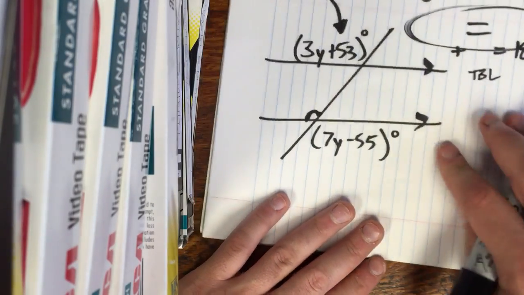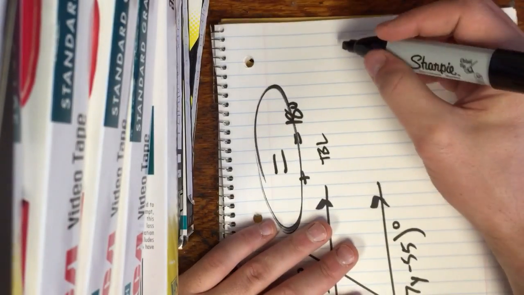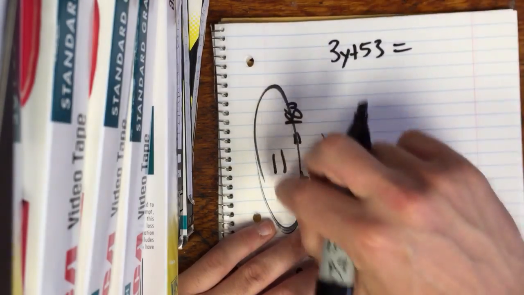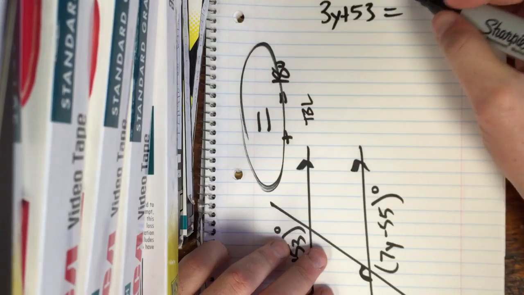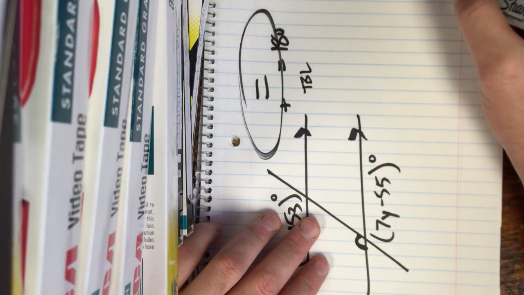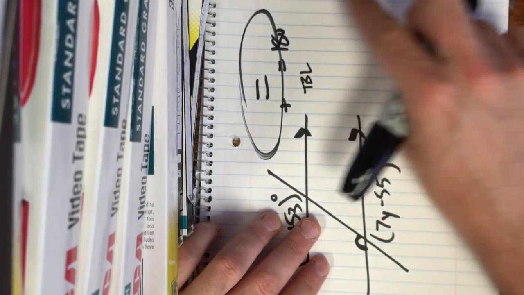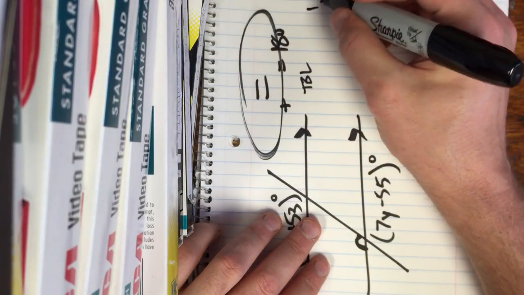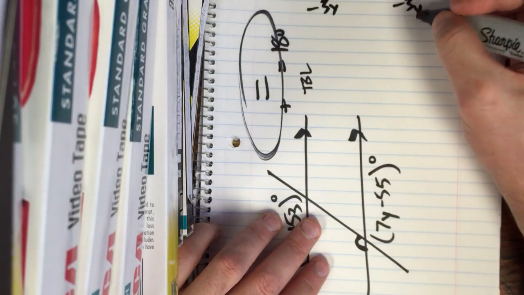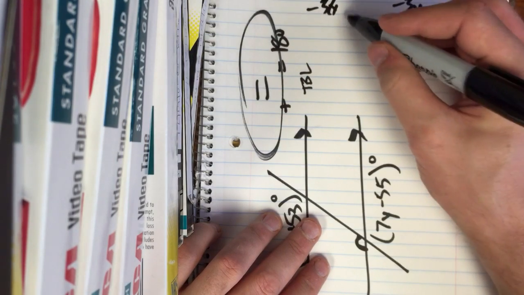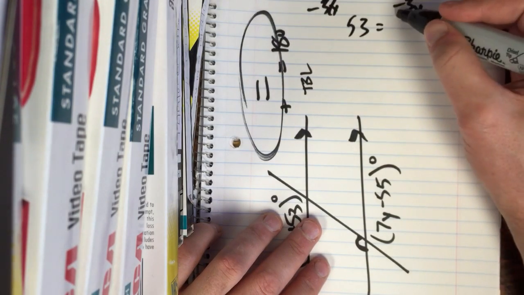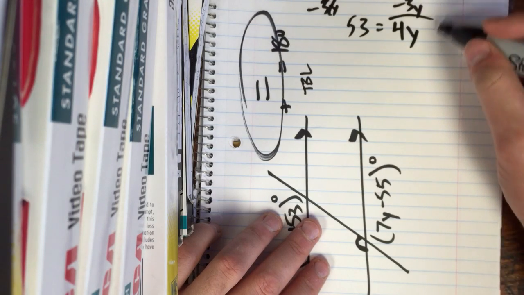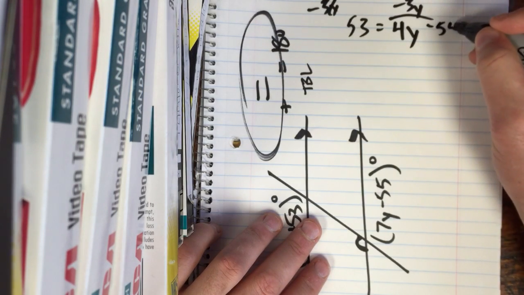So we're going to do it like this. We want to set it up: 3y plus 53 equals 7y minus 55. We get our y's together. I'm going to take my smaller one and move it over here. That's positive, so I have to subtract. That cancels out, it's a 0. 53 equals, and then 7y minus 3y is just 4y. And then we bring down our negative 55.